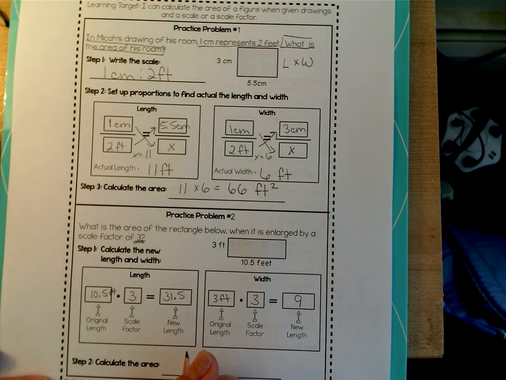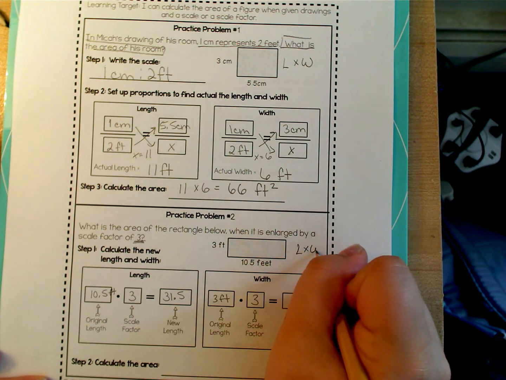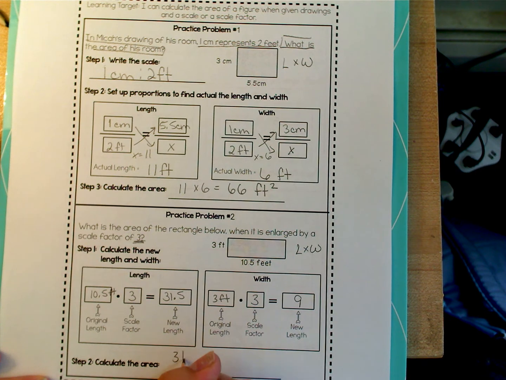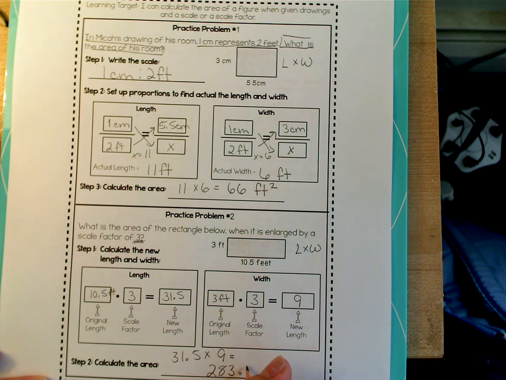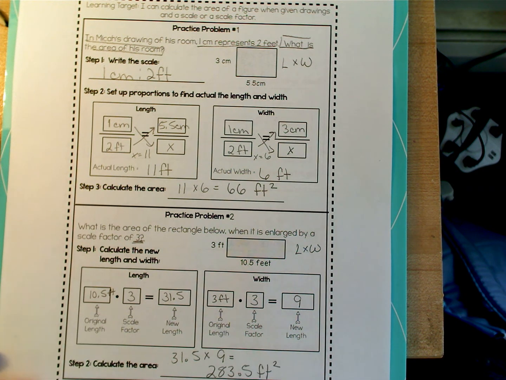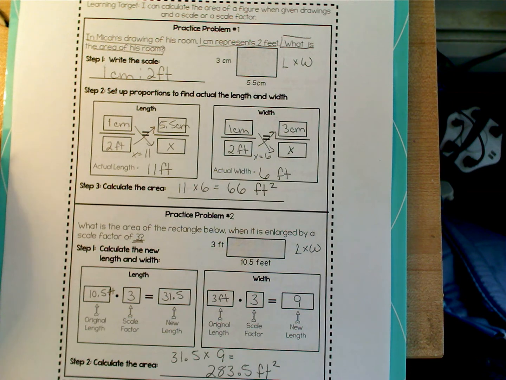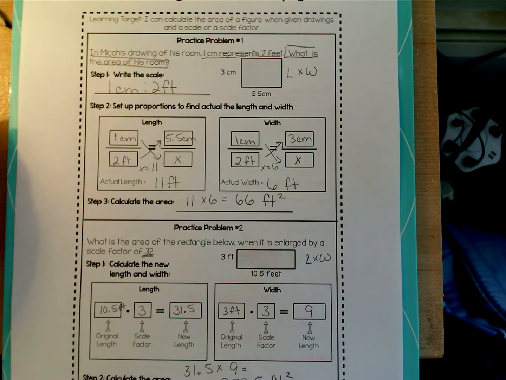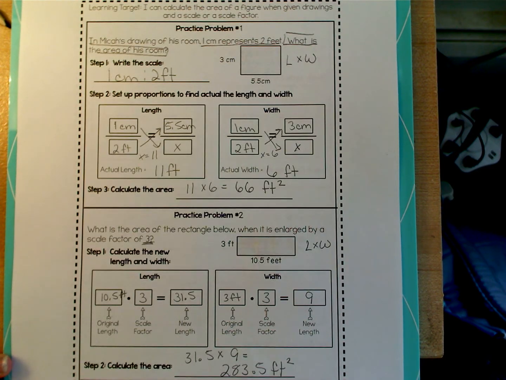So again, we're just going to multiply length times width. We have 31.5 times 9, which gives us 283.5 feet squared. All right, so we have 283.5 feet squared. Let's go on to the back.